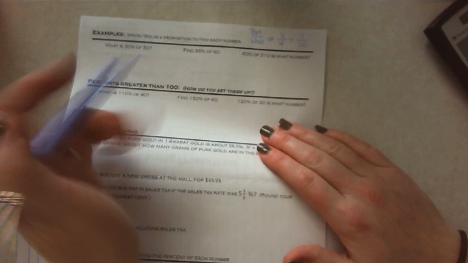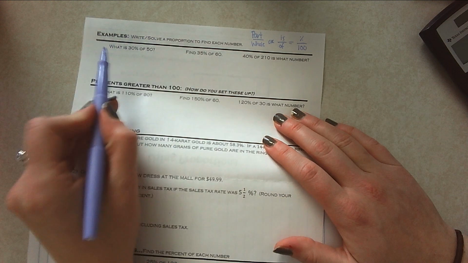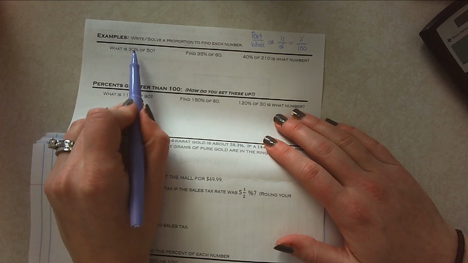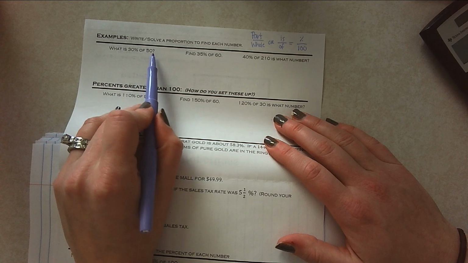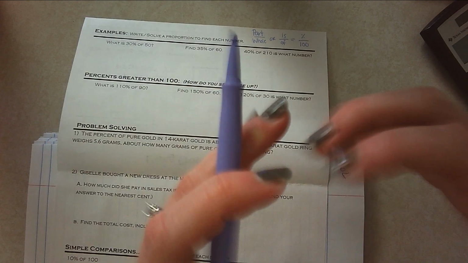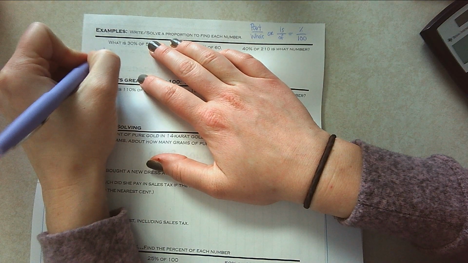So for each of these examples, we're going to write and solve a proportion to find the missing number. The first one says, what is 30% of 50? So 30% of 50, of is my whole, 50 is my whole, and I want to know what part of that is. So the part is the one that I don't know.